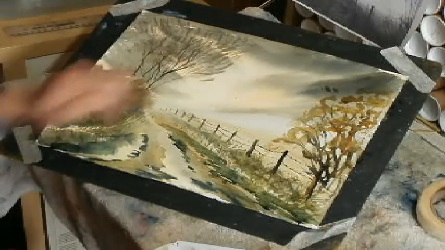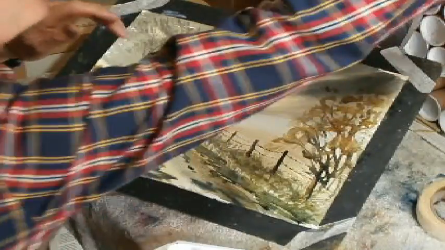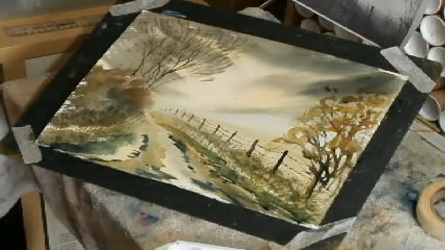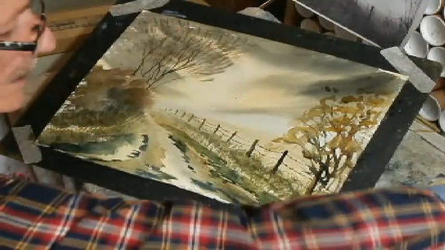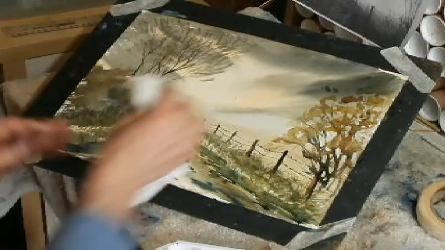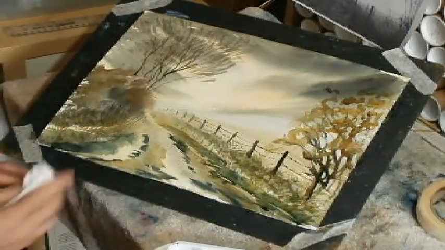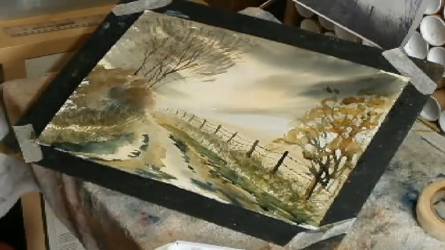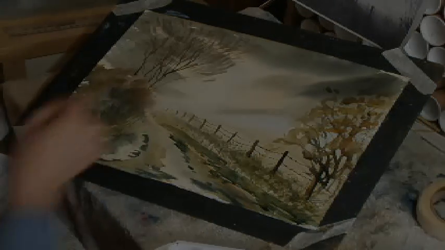I've got a splash in there, I don't know if you can see it, and the best way to get rid of that is with a small piece of damp tissue, just a little bit of water on there, and just hold it on the paper and take it off, and it's gone. And I can do that because the background's dry. Okay, so I need to let that dry completely now before I add a couple of people walking down the path.